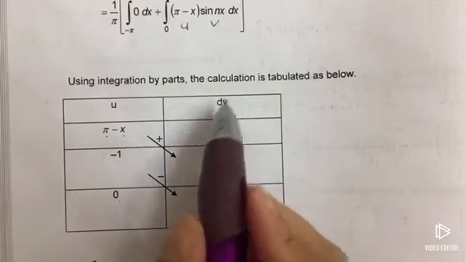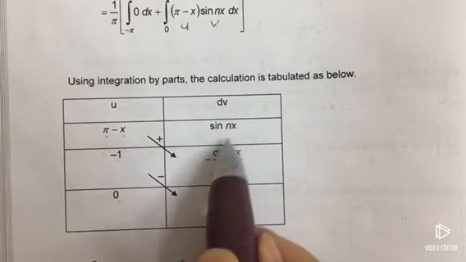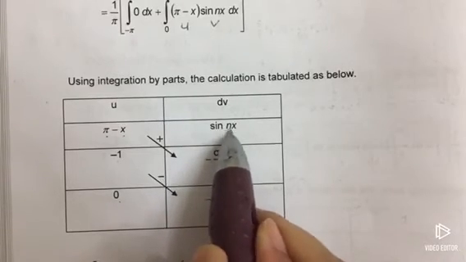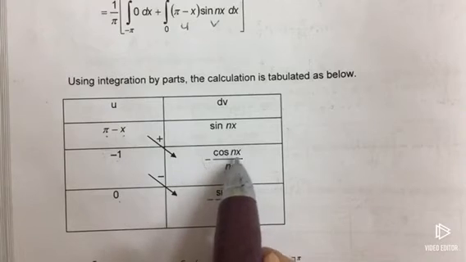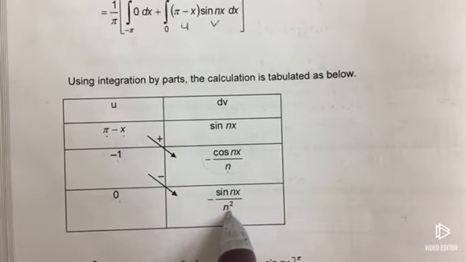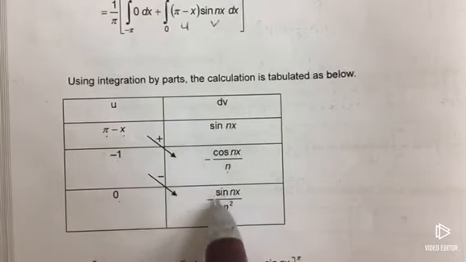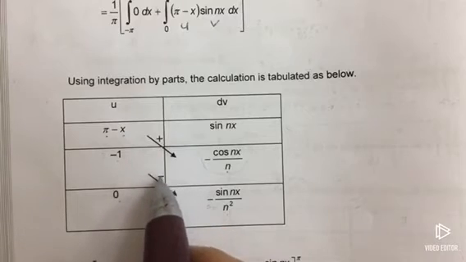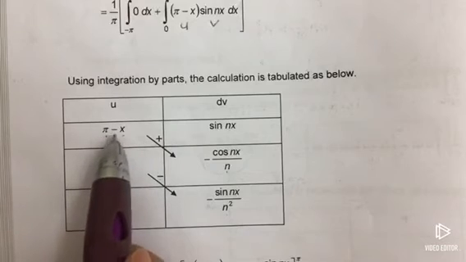And then we need to integrate sin nx: integrate sin equal to negative cos nx over n, then integrate this one again, integrate cos nx equal to sin nx over n, n times n equal to n squared. Integrate cos equal to positive, but we have negative from the integration of sin, so follow the negative, and then put positive, negative alternately.